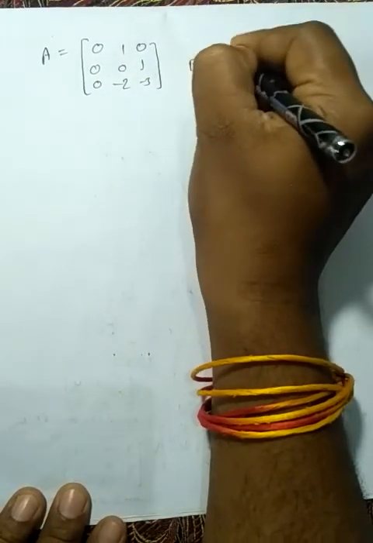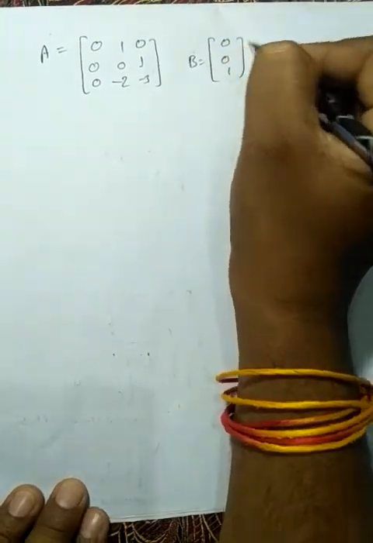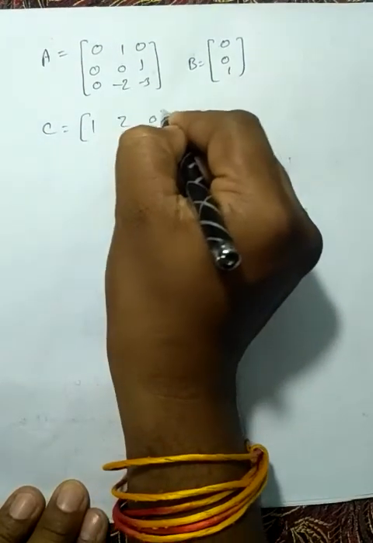Matrix B is 0, 0, 1, and matrix C is 1, 2, 0.